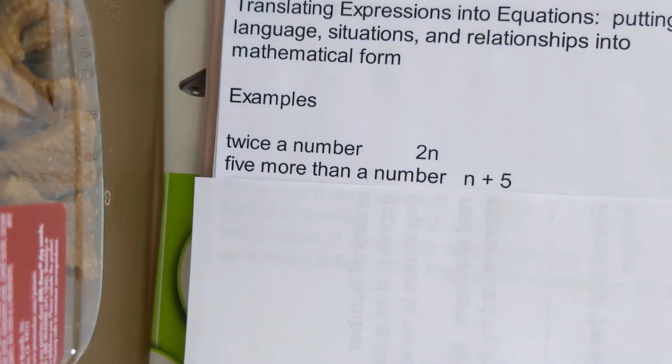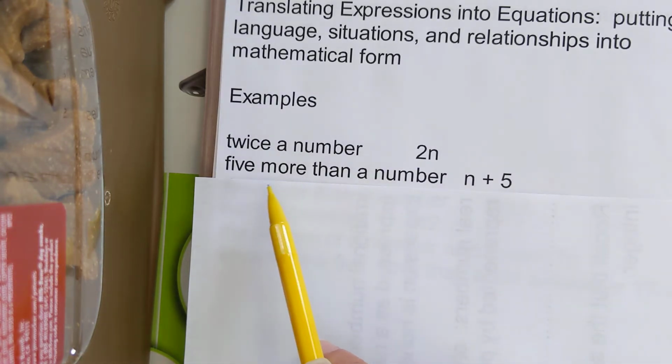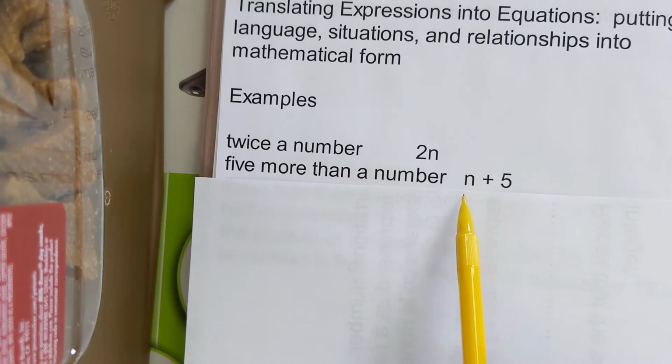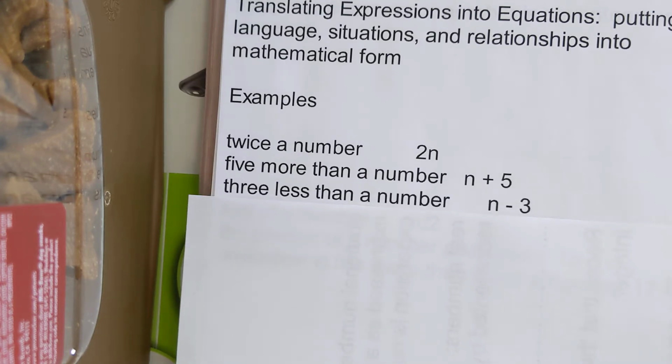5 more than a number. Well, if we are increasing something or putting more of something into an expression, that means we are adding something to it. So we have our number, and then we have 5 more than that number. So that means we take our number and we add 5. So we have n plus 5. 3 less than a number. Well, that means we have our number, but we have to take away 3 so that we have 3 less than that number. So the way we would write that is n minus 3.